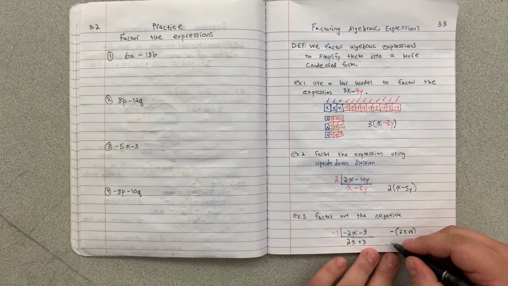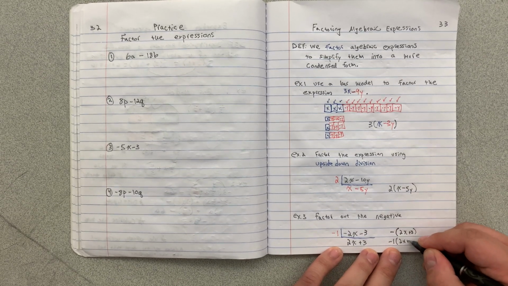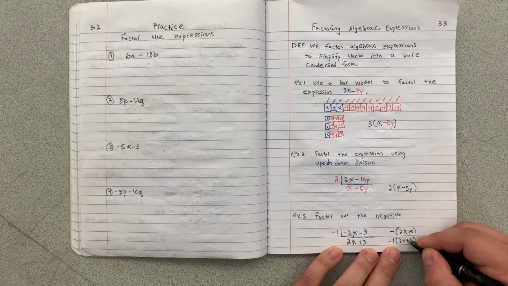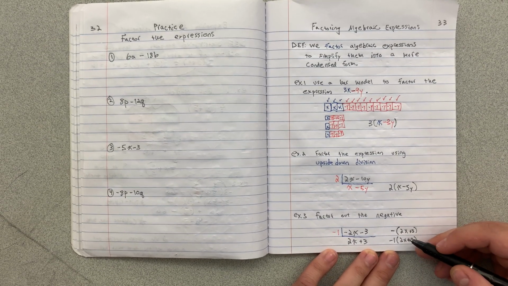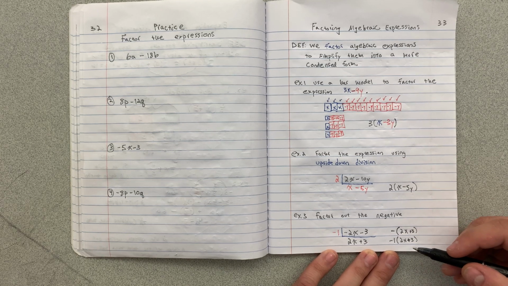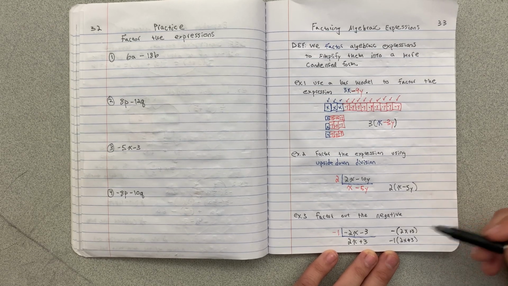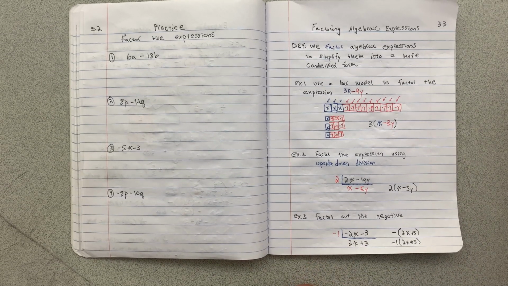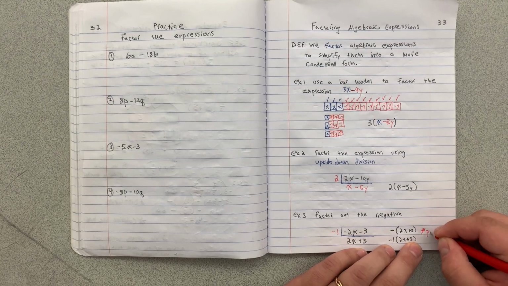Some people write it as this, negative 1 times 2x plus 3. This is the preferred method. Usually 1 times anything is the same, like 1 times 4 is 4, 1 times 6 is 6. So we usually don't write the number 1, we just put the sign. So that would be the preferred way to show it. Both are technically correct.